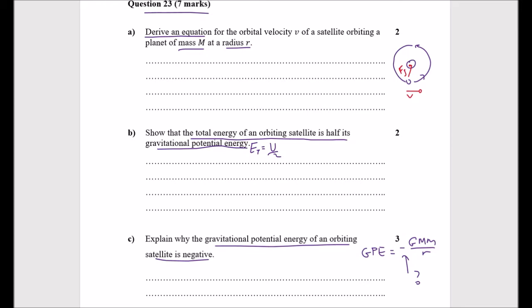So we know the reason an object is in orbit is because of gravity, and the pathway we see is circular, so centripetal force. So what we can say is the centripetal force equals the gravitational force.